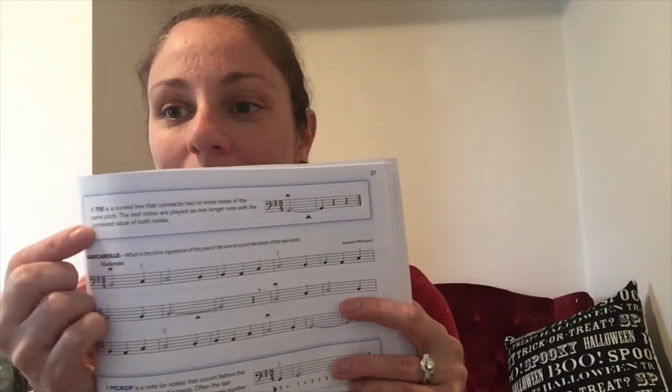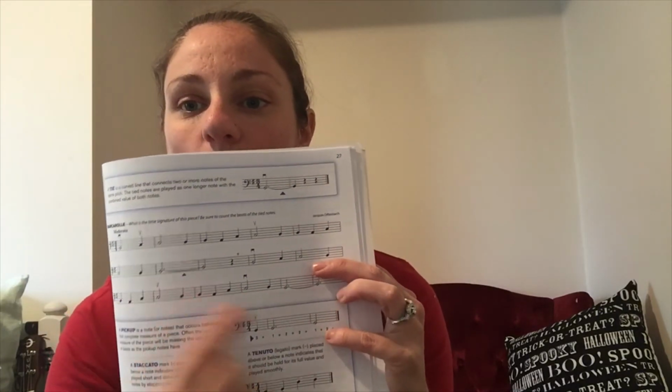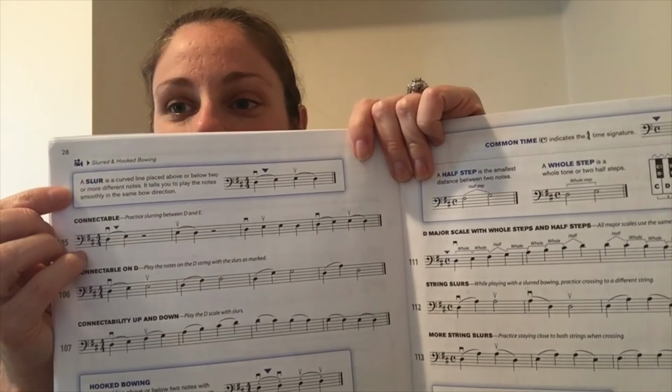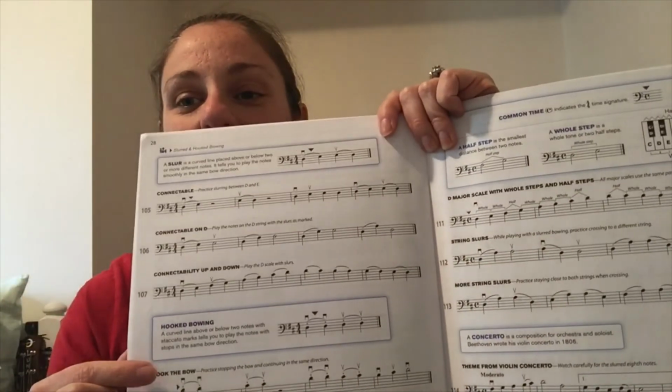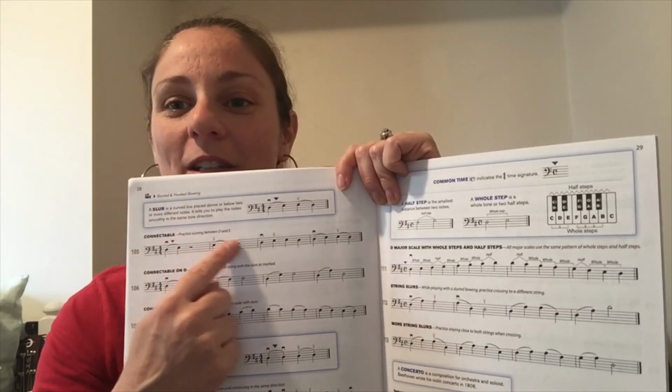Okay? In your books, ties and slurs are covered. I'm going to tell you what page. For my string players, ties are introduced at the top of page 27. Okay? So they put it in a little box right here. They show you an example, they talk about it, and then your exercises underneath that will incorporate the tie. No, not down here. On your very next page, on page 28, they talk about the slurs, okay? My string players, you guys also have something called hooked bowing. Maybe we'll make a separate string video on that. But here you see the slurs.